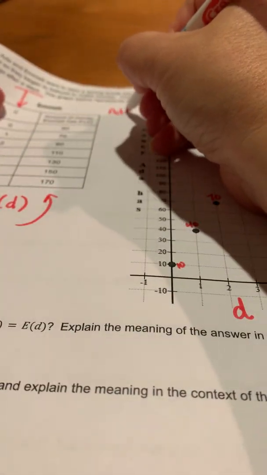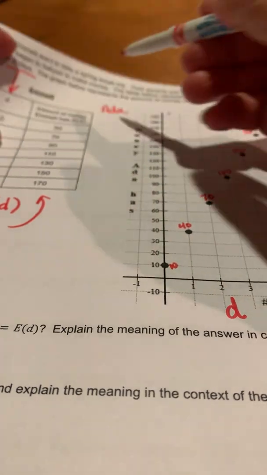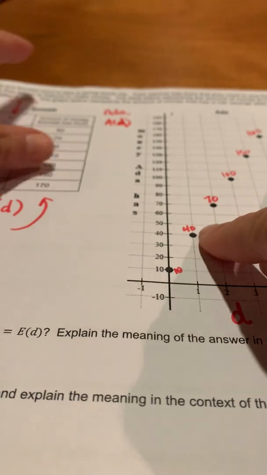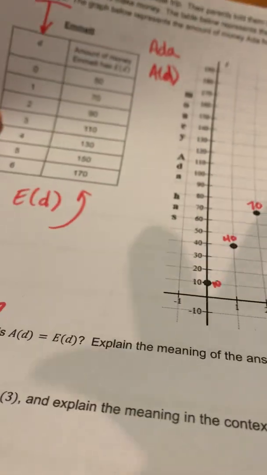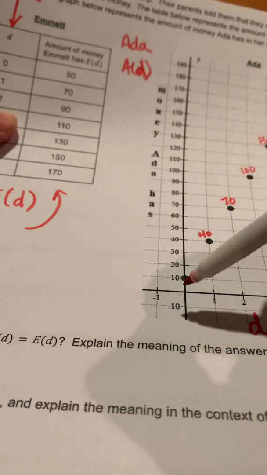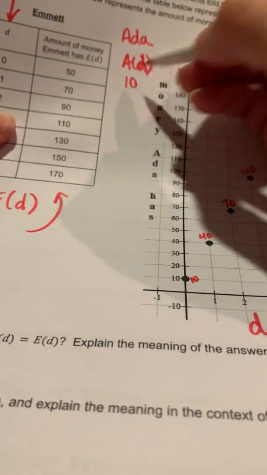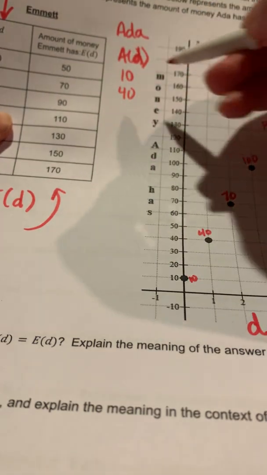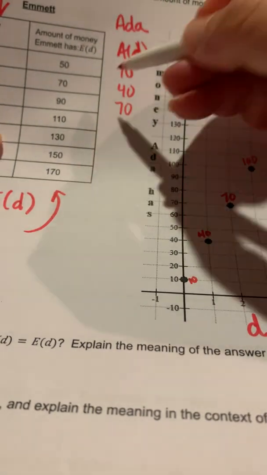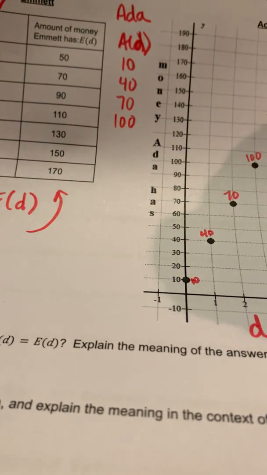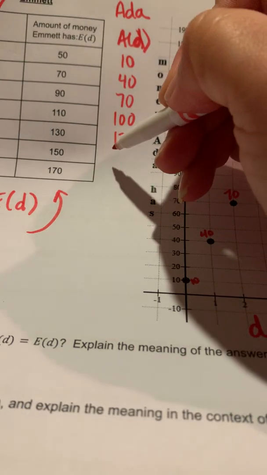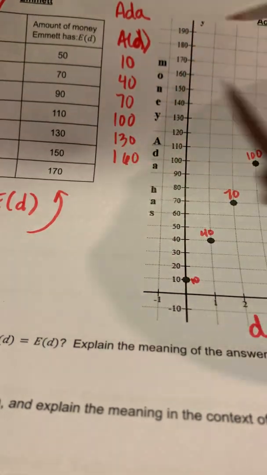You can also reorganize it so it looks the same. Ada, for A of D, you can just make a few marks here, or compare side by side, to see what makes the most sense. So at 0, when she started, she had $10. 1 was 40. 2 was 70. 3 was 100. 4 is 130. 5 is 160.